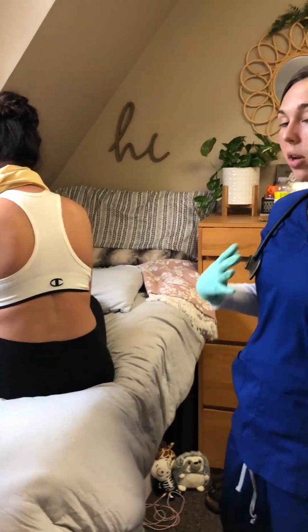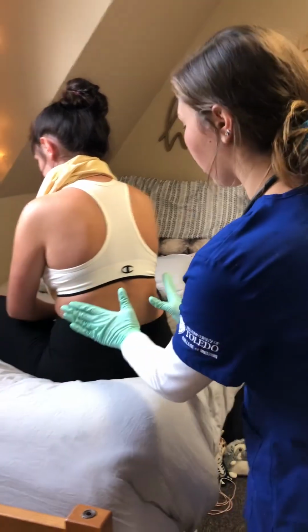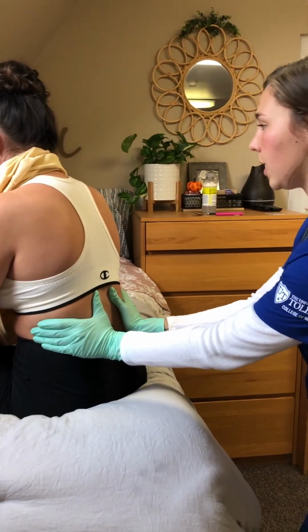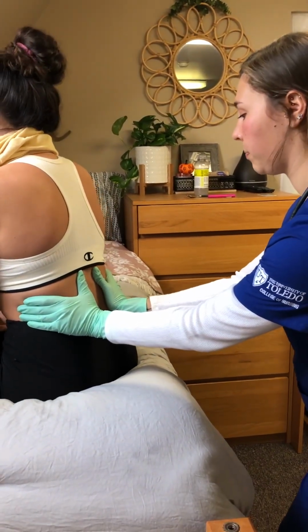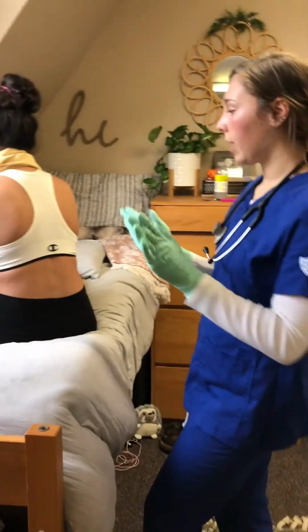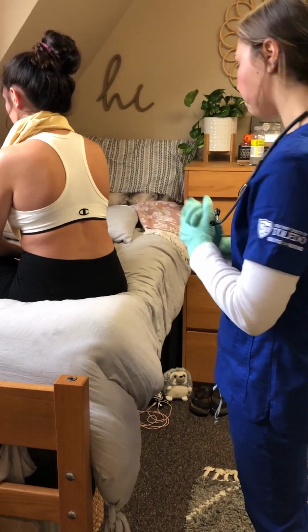There's no curvature. Now I'm going to check for chest expansion. I'm going to place my hands right below her ribs and put my thumbs right next to each other. Can you take a deep breath in and out for me? Okay, so her chest expanded correctly. My thumbs moved up and symmetric, so her chest expansion is good.